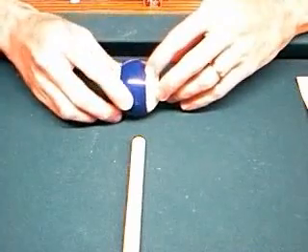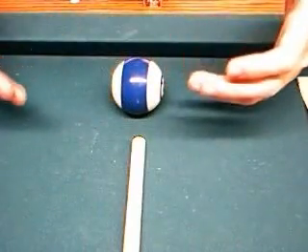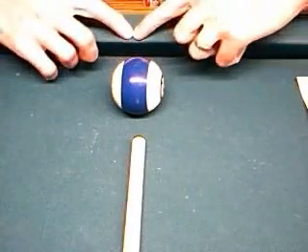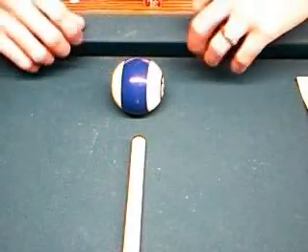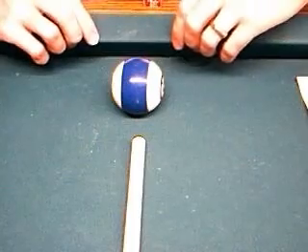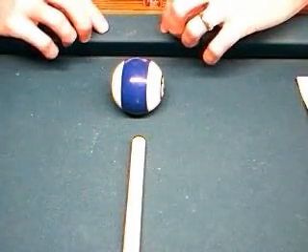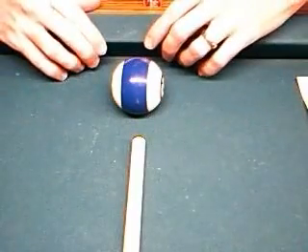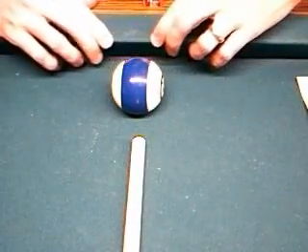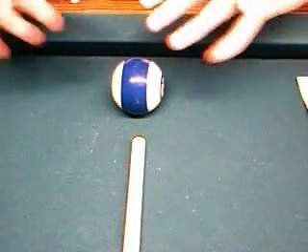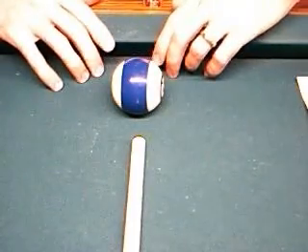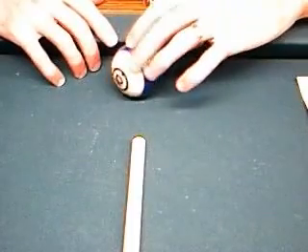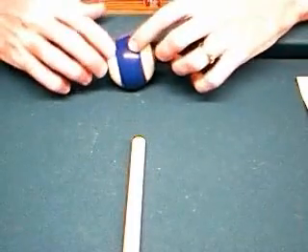And then the third factor that impacts the effect of English is the consistency of the rails themselves. There are no 2 rails that play the same. Temperature conditions, humidity conditions, the simple aging of the rails on one table, no rails are ever the same, and that really affects the outcome of your impartation of English on the cue ball.